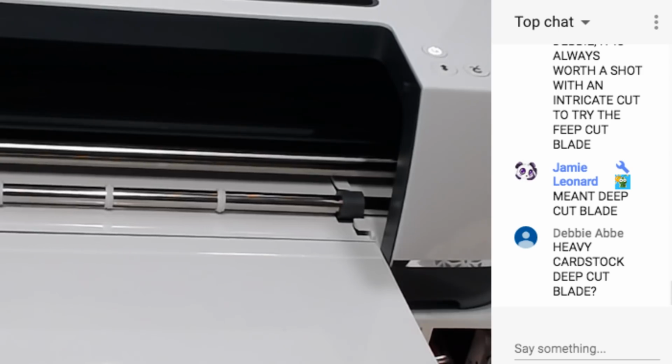Let me answer Jamie. Is it Weeble? I don't know how to say your last name, sorry. She asked about cutting chunky glitter on leather. I've never cut it. She's cutting it on the Maker. What I would do is, I almost said a taste test, a cut test.